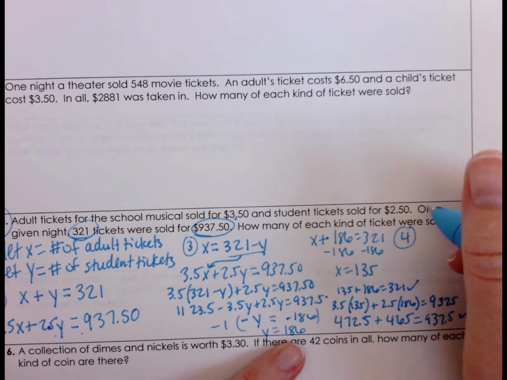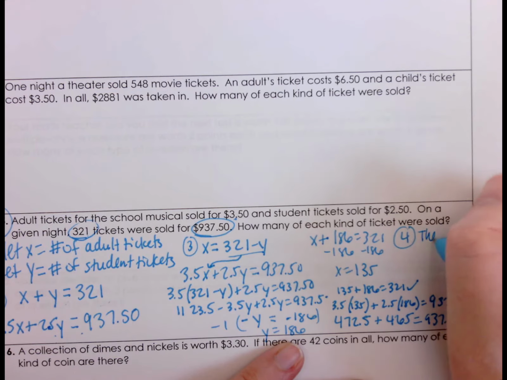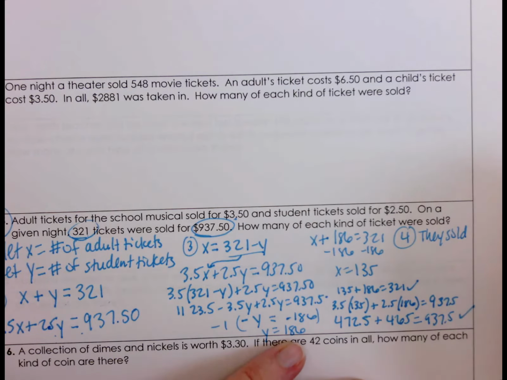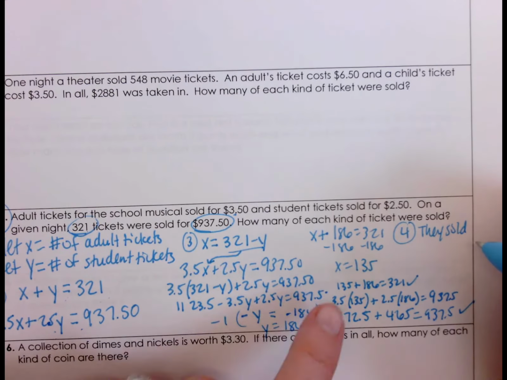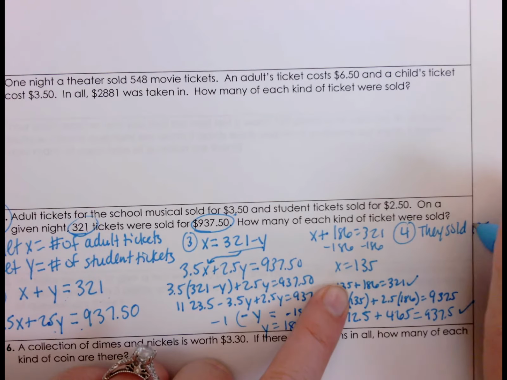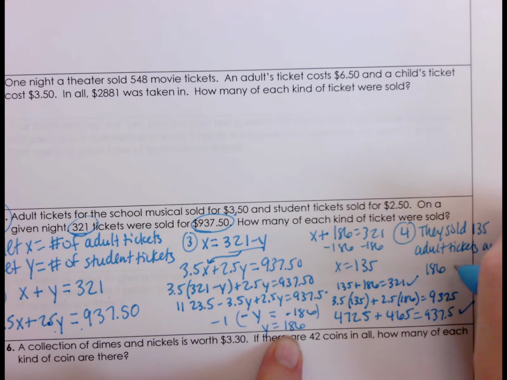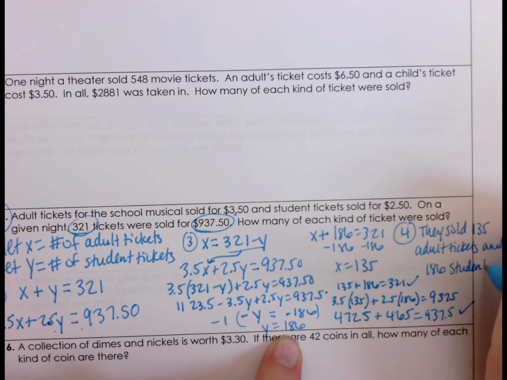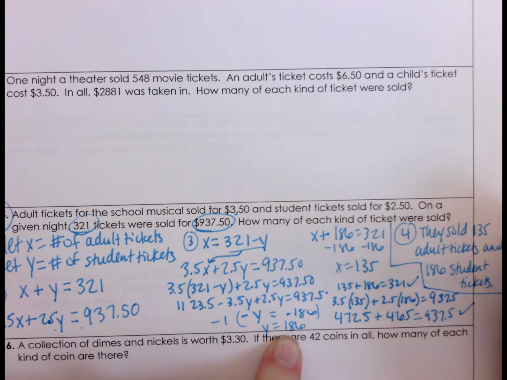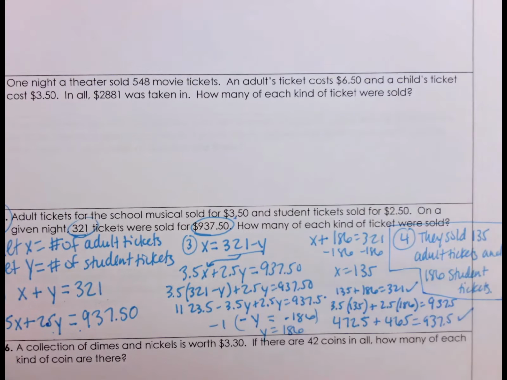So they sold, let's see, it is 135 adult tickets and 186 student tickets. Okay, and make sure you clarify which is which, and that's going to be your final answer on that one. Okay.